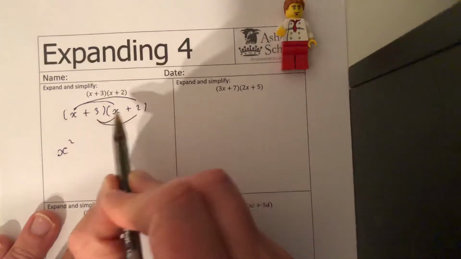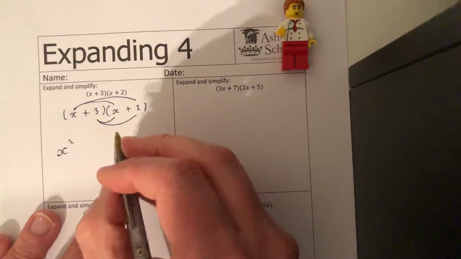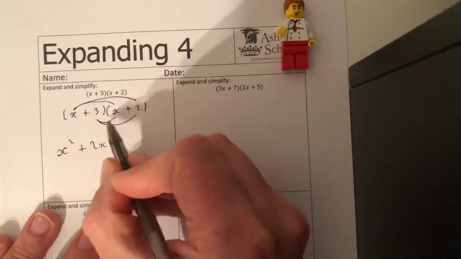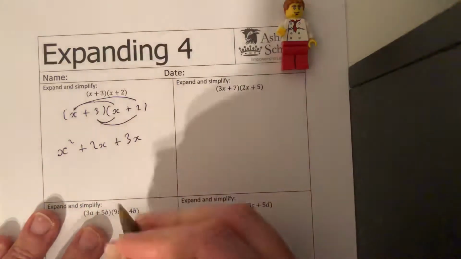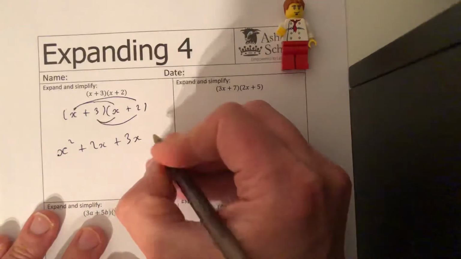Now we'll multiply this one. X times 2, or x times plus 2, just plus 2x. No big deal. Now we'll move to this one. 3 times x, or plus 3 times x, well, that's just plus 3x. And last but not least, 3 times 2 is 6, or plus 3 times plus 2 is plus 6.